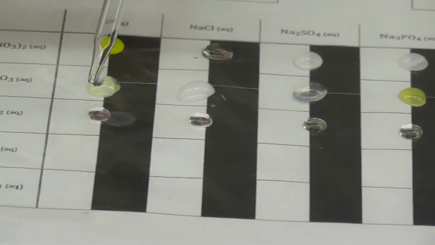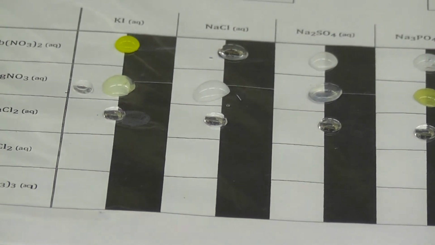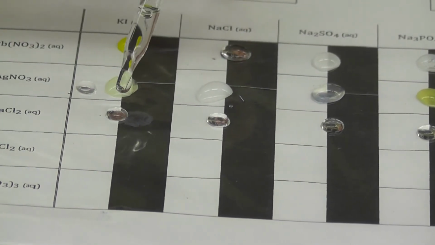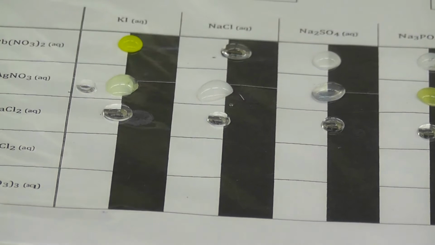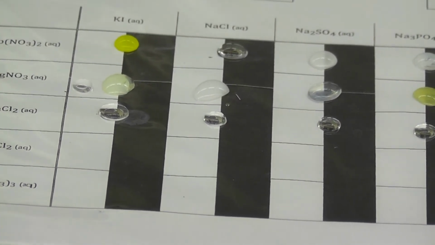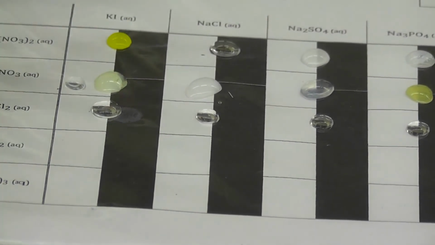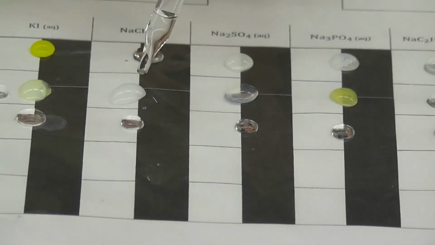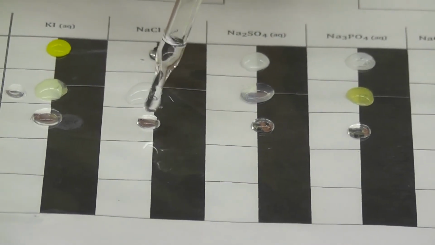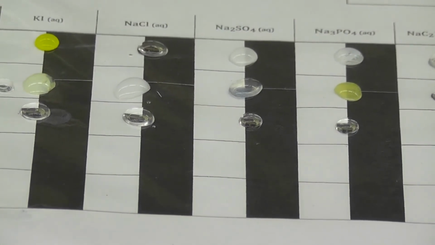Oh, give me a second. Okay. Drop there. And that's the reaction between calcium chloride and potassium iodide. Okay, so now we're going to be using the sodium chloride with the calcium chloride. Let's see what happens. Ooh. Okay, that's what happens between sodium chloride and calcium chloride.